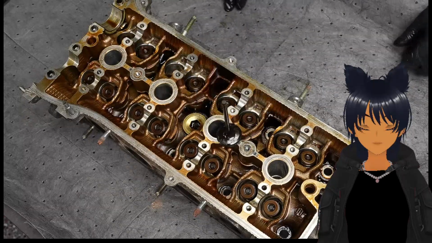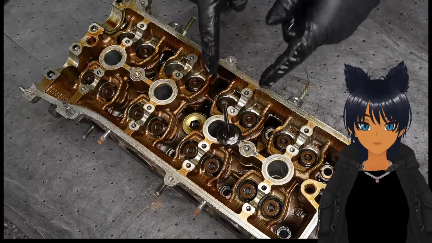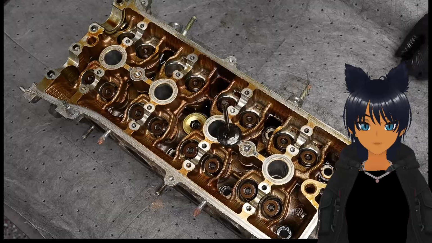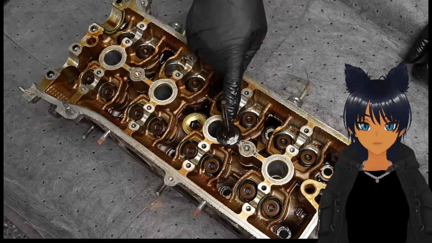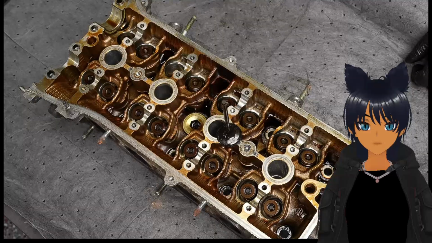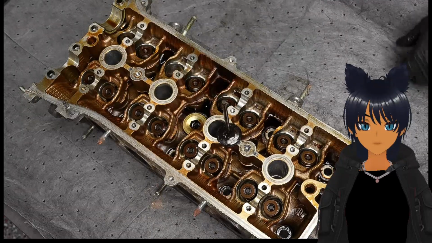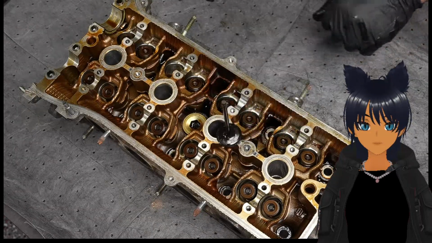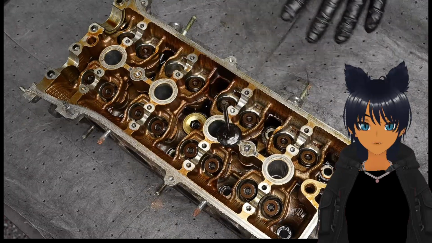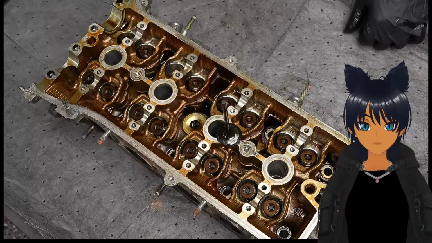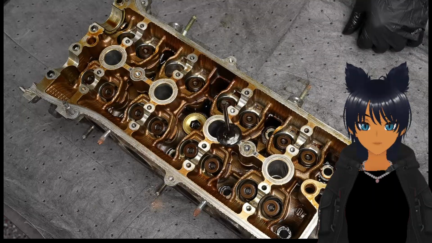While direct injected engines only have air passing through here, with gasoline being sprayed directly inside, not before this valve. So what ends up happening over time is something called blowby builds up that carbon here, because there's no gasoline passing through here and washing it off. That's why direct injected engines build carbon.